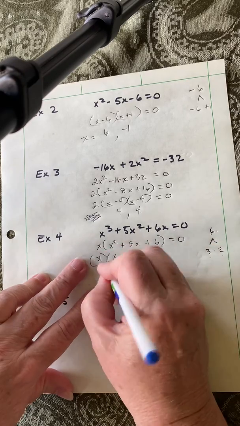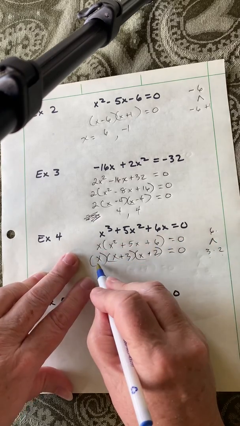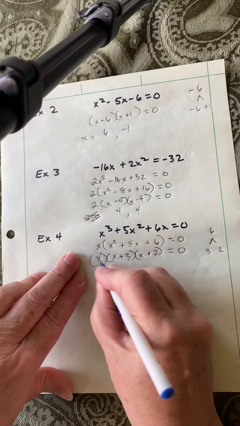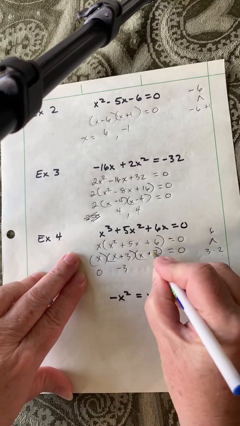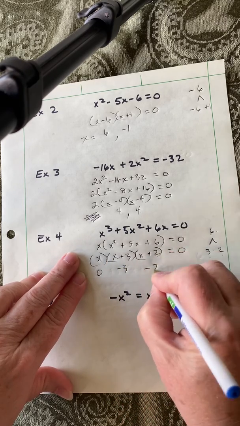All right, this time, I need to set that to 0. So this one will give me a 0, this one gives me a negative 3, and that one is going to give me a negative 2.